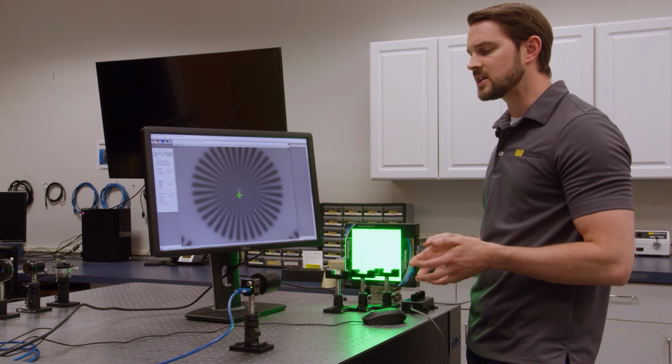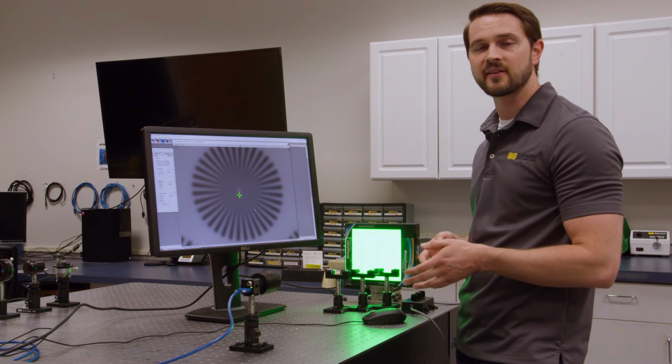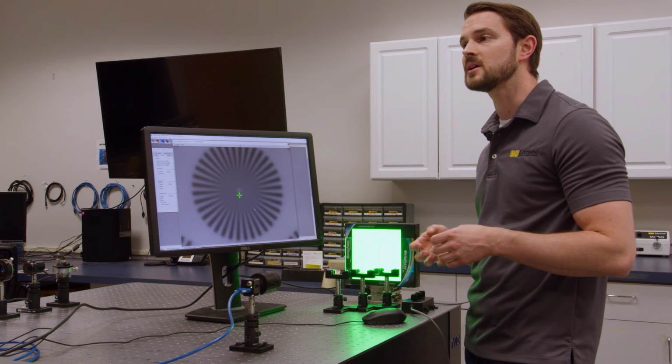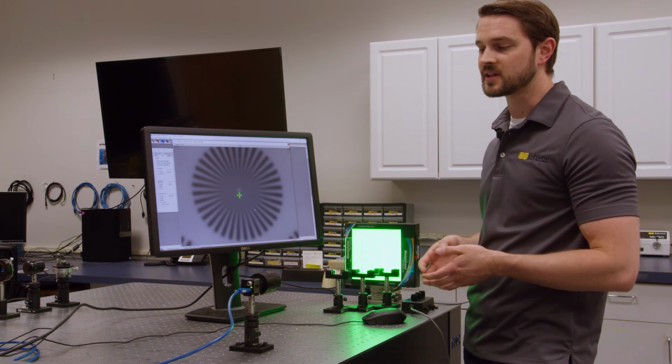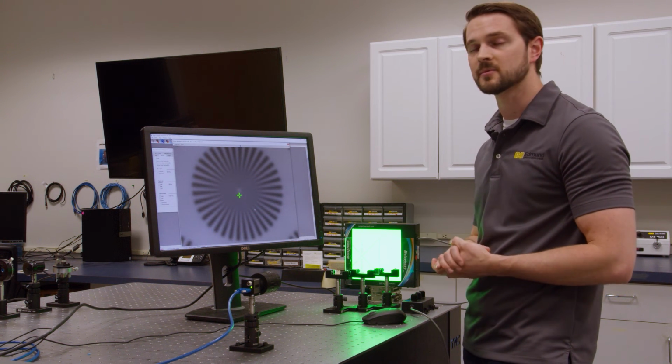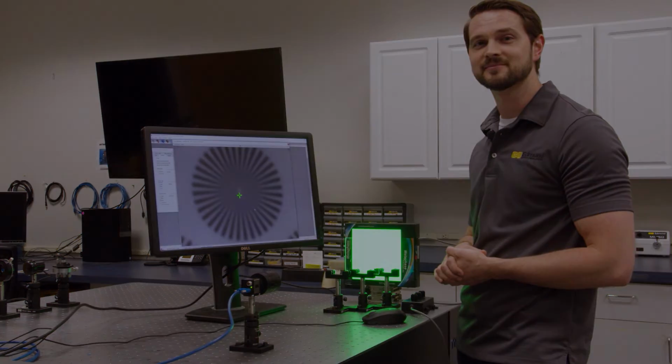And speaking of sensors, I actually want to hand this off to Kevin at IDS to talk about some fun things with sensors and with cameras and how pixel size can also impact some of what we're looking at here. Kevin, take it away.